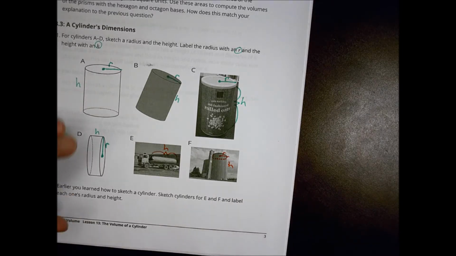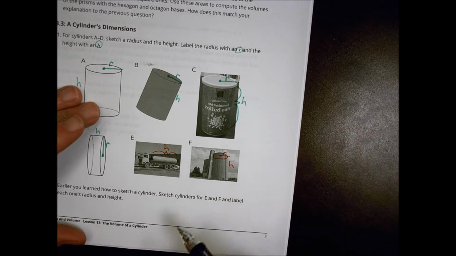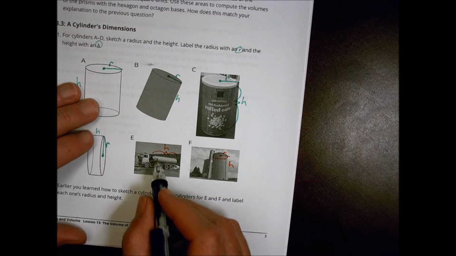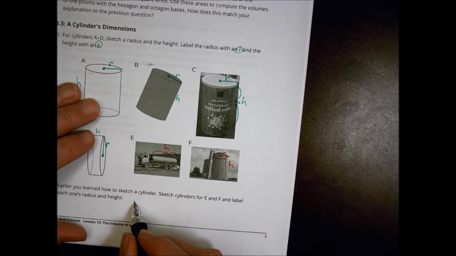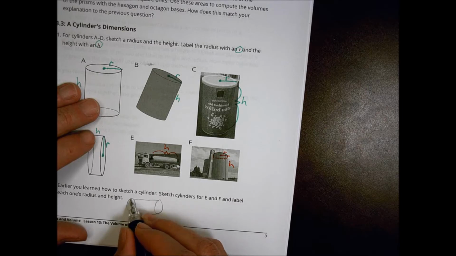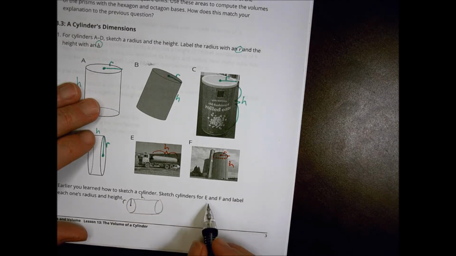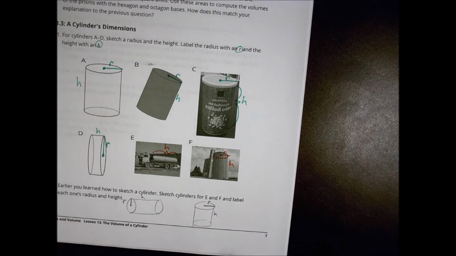Earlier it says you learn how to sketch a cylinder, so sketch E and F and label the radius and height. So in this case here you have a cylinder on its side like this. Draw 2 circles and connect the edges. So you're going to put a radius here, and you put your height there. And over here we have a circle and a circle. Connect the sides, and again a radius and a height. And that's the idea there for just sketching out those dimensions.